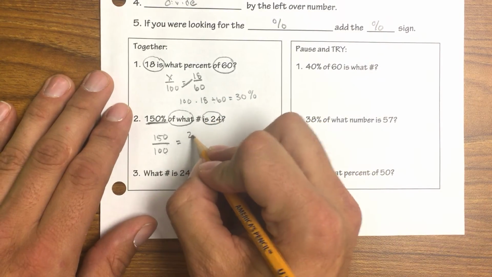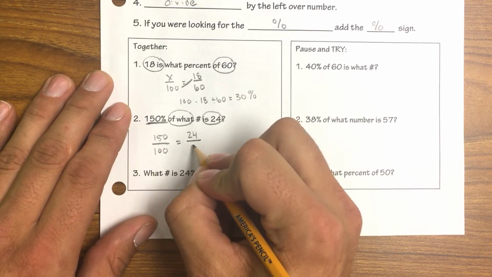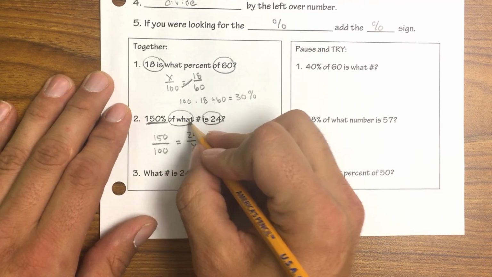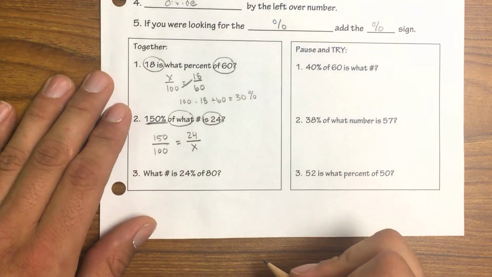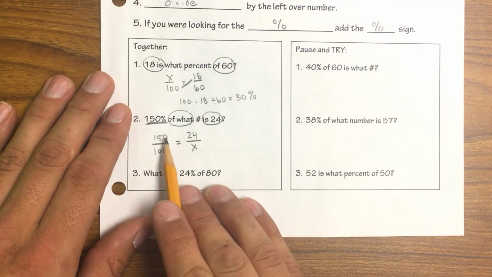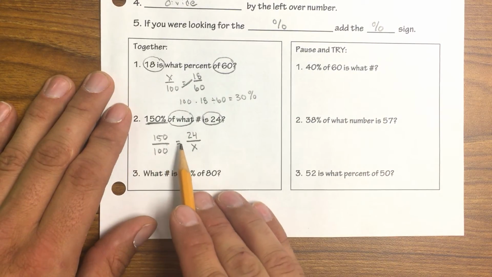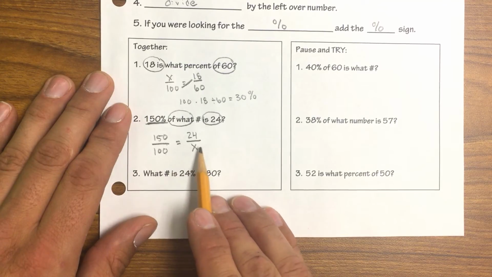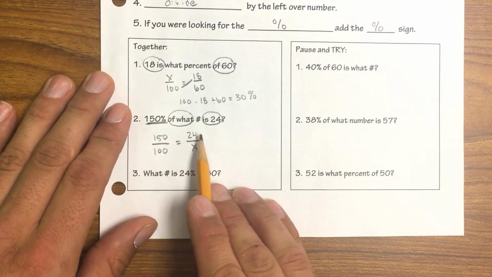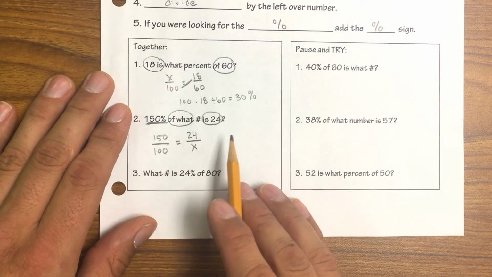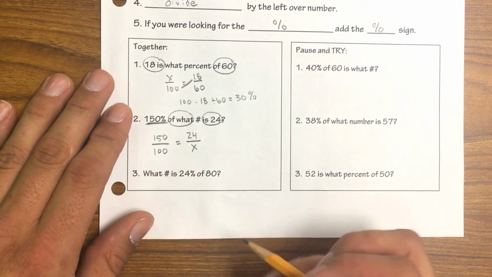So is goes on top, so that number 24 goes on top. And of what, we don't know, so that's going to be our x. So 150% of what number, of this number, is 24, goes on top, is over of. Now we cross multiply where we can.